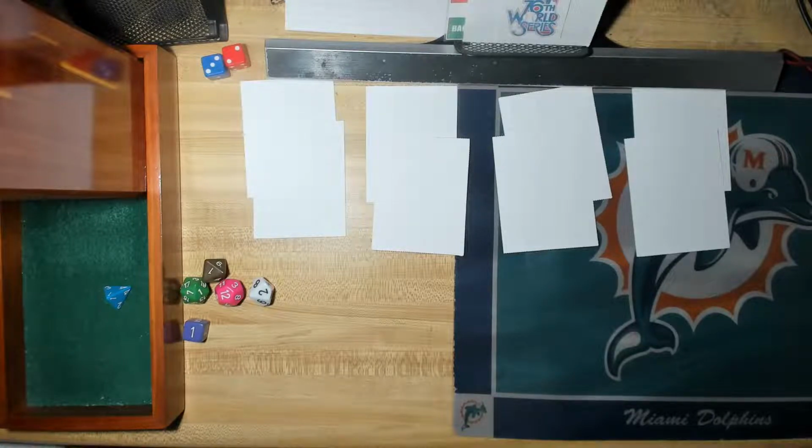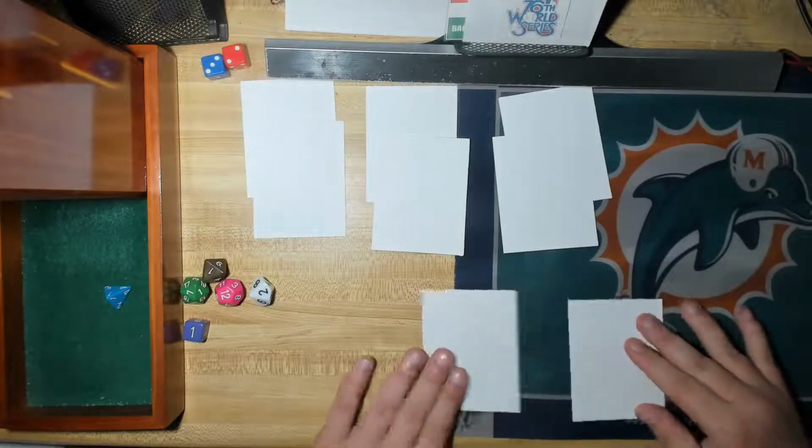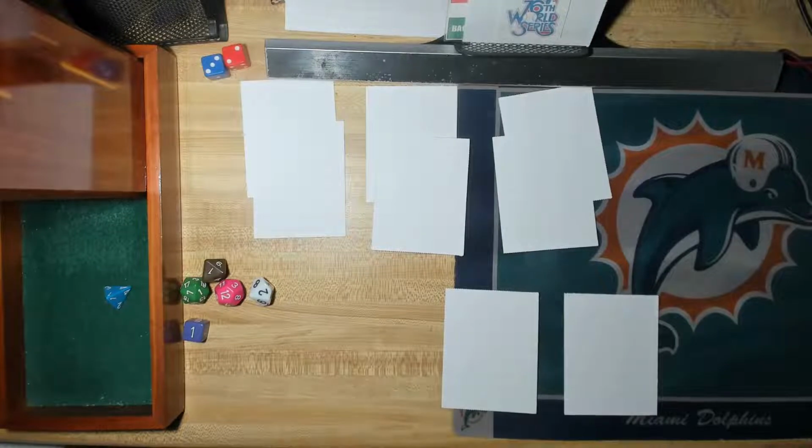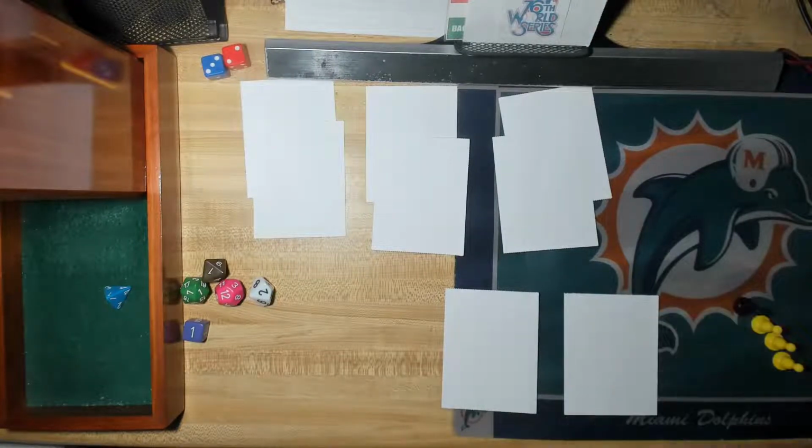We're now down to two seasons left in each era. Let's start first with the contemporary. Now it's a best of 7, as we now go to the elimination dice.